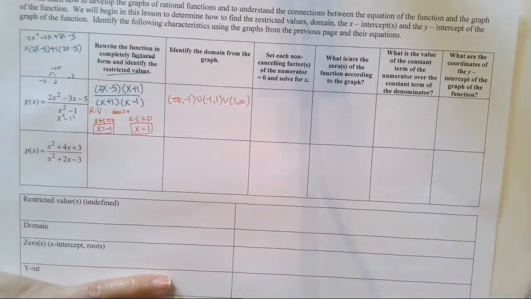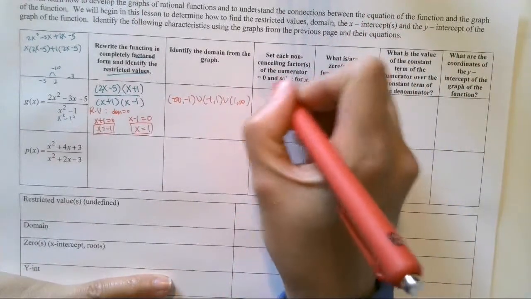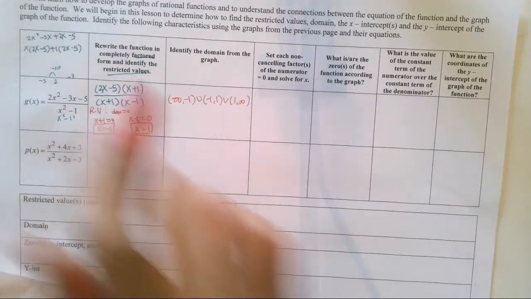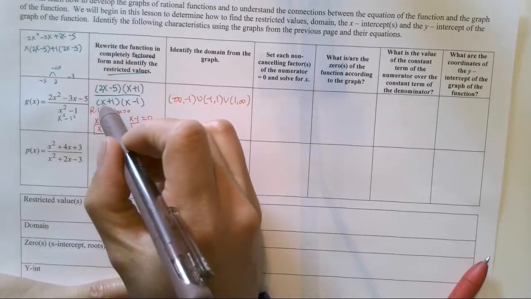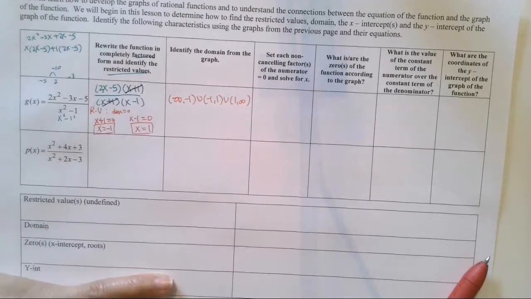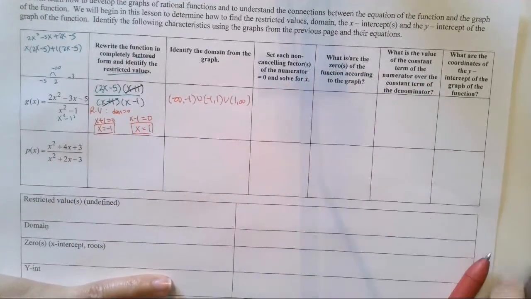Alright, let's keep going. Now it says set the non-canceling factor of the numerator equal to 0 and solve. If you look at the factored form, you can see that x plus 1 cancels. So the non-canceling factor of the numerator is 2x minus 5 equal to 0.